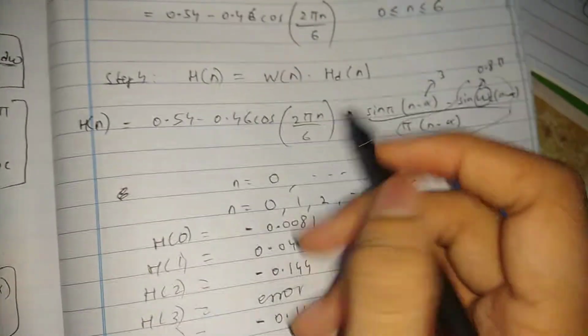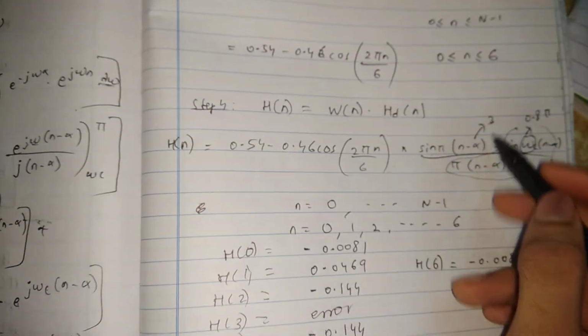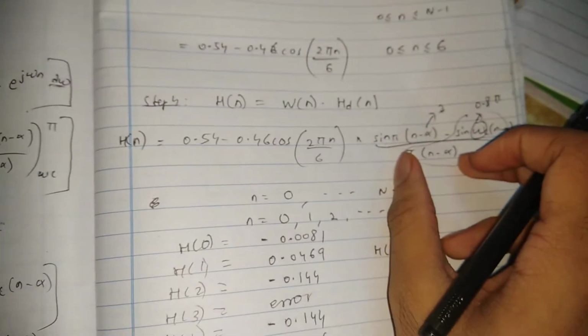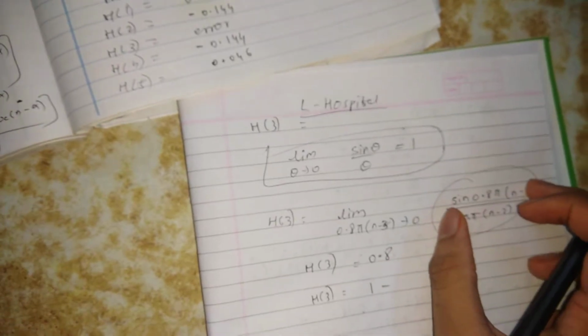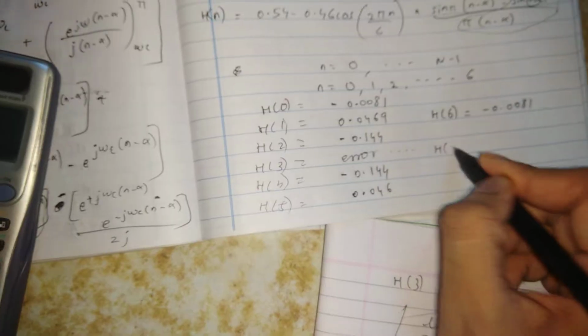See this equation once again. Whatever I spoke is wrong for this. This value we will not consider because it is not giving us problems. Only this value. See this, sine pi n minus 3 upon pi n minus 3, the value will be 1. So I will write h of 3 is 1 minus 0.8. Okay, so 1 minus 0.8. So h of 3 will be 0.2. The final h of 3 value, here we had written error, so now it is sorted.